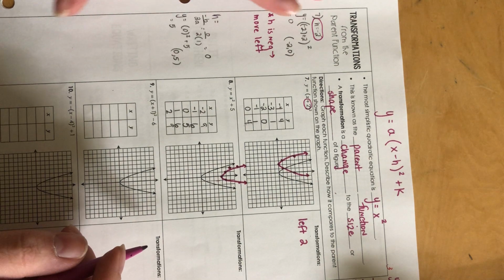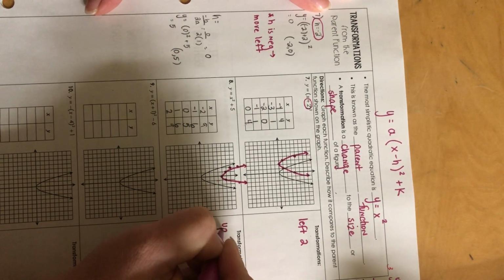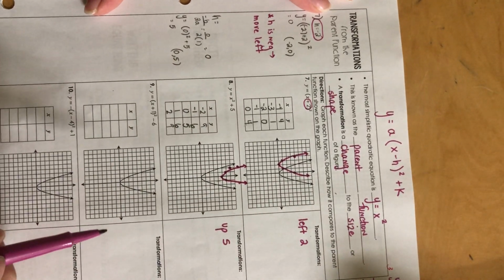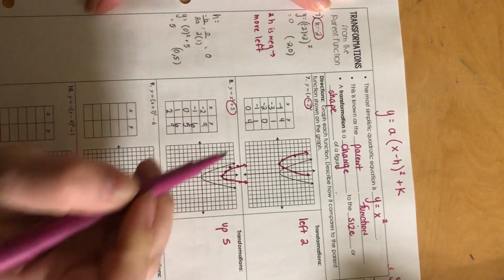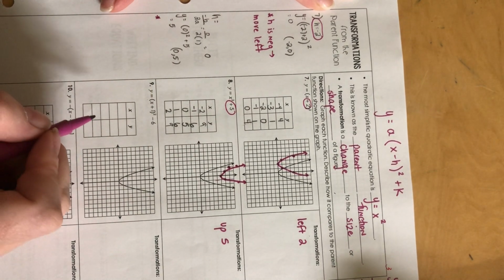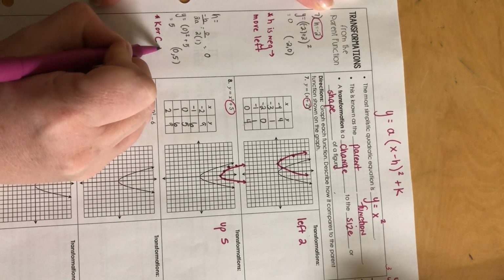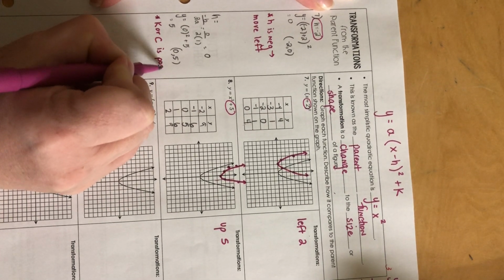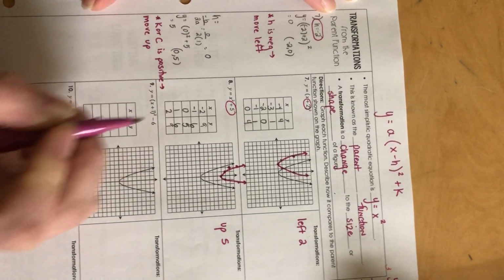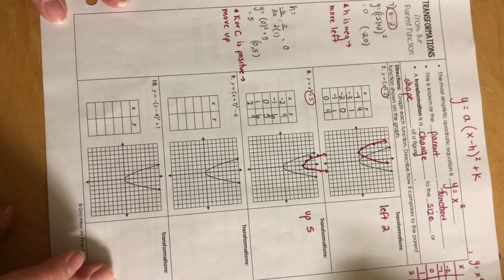Okay, so what is it doing? It's shifting up. So you're moving up, and then you're moving up 1, 2, 3, 4, 5 spaces. Okay, so 1 on that is 5. It's going to be right here. So this is actually going to be your K or C, really, is positive. Move up. Next. All right.